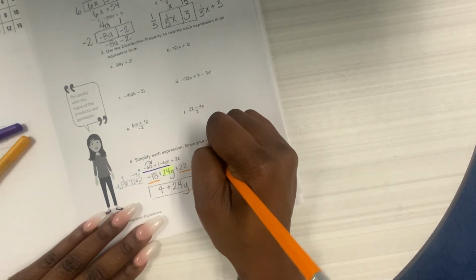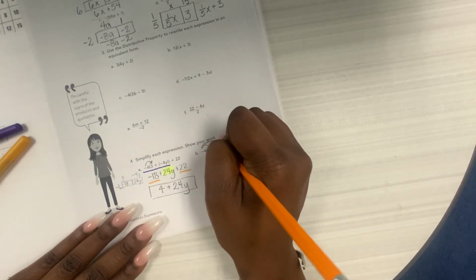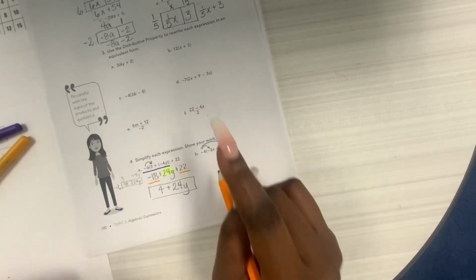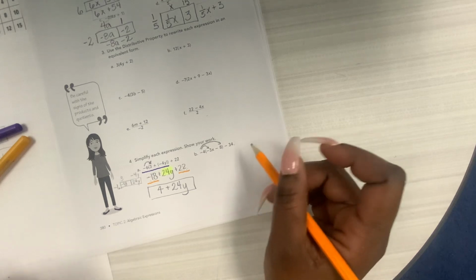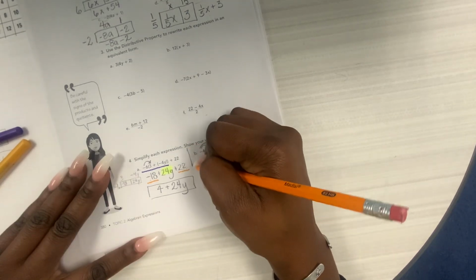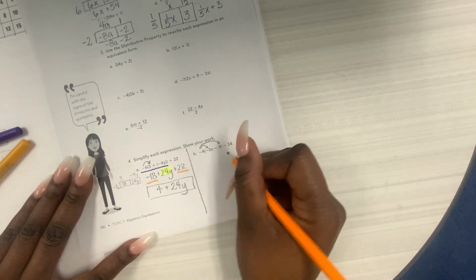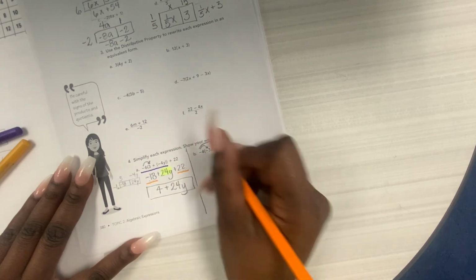I want to do the distributive property first because I can't do anything with this until I multiply. Multiplication comes first in PEMDAS, and the distributive property is multiplication. I'm going to draw my line so I won't get my stuff mixed up. I'm going to do it without the box, but if you need the box, do the box, okay?